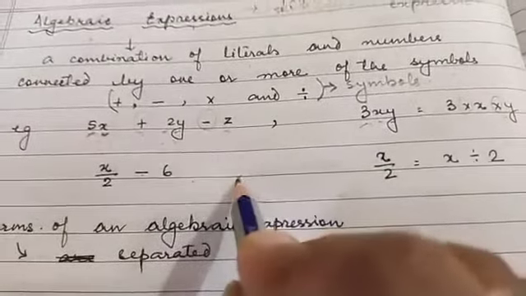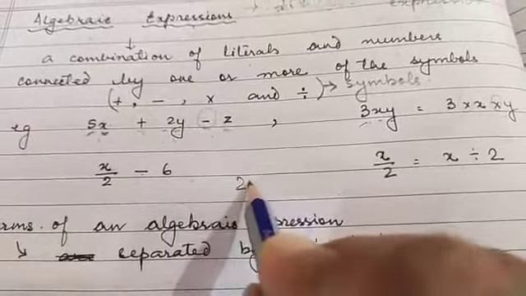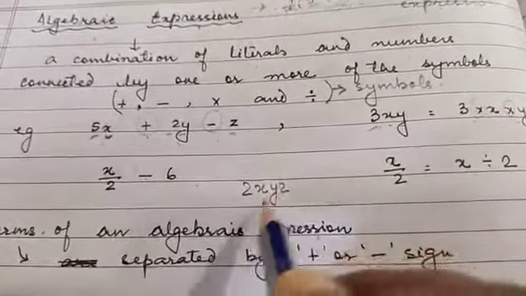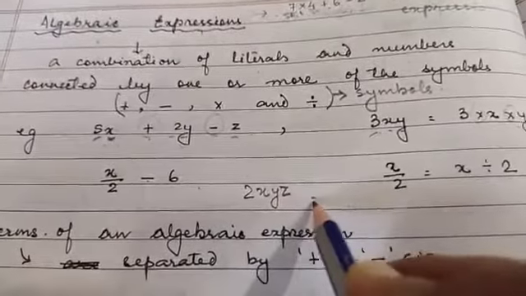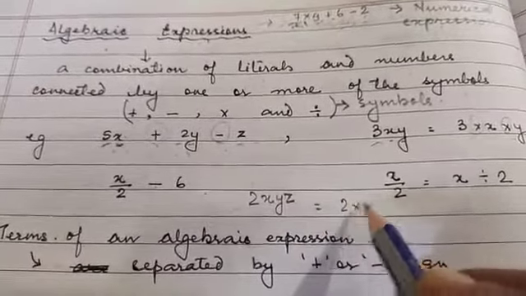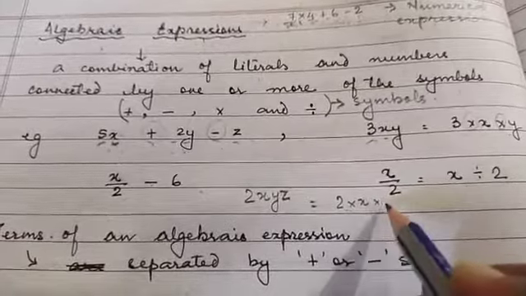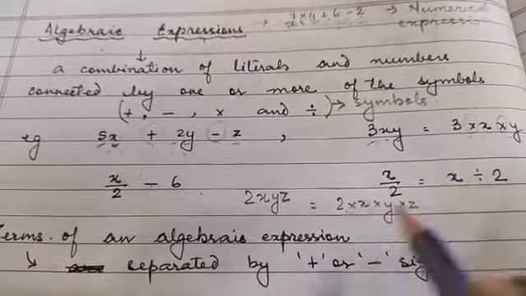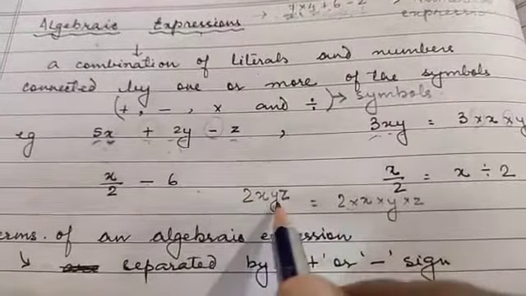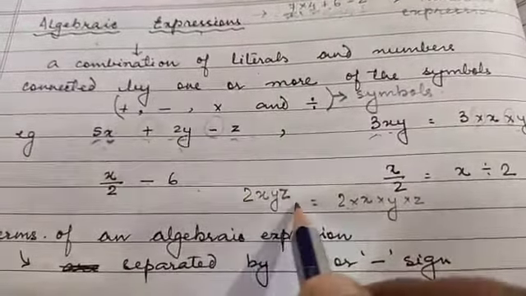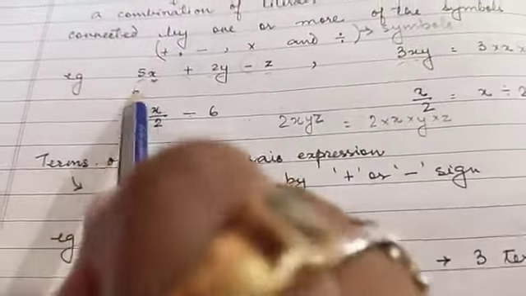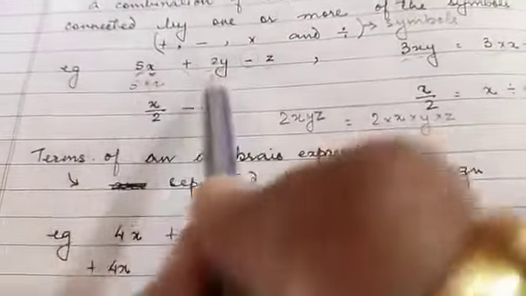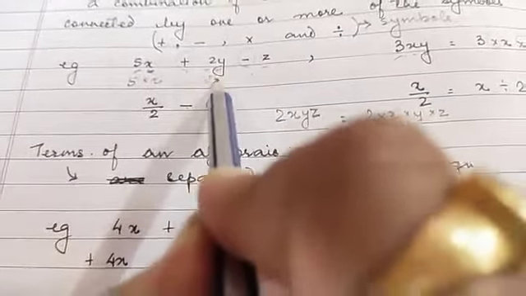So when we have a number written with literals without any sign in between, it means that all these things are being multiplied to each other. Okay, the number and the literals are being multiplied to each other. So here 5x means what? 5 into x. Okay, 2y means 2 into y.